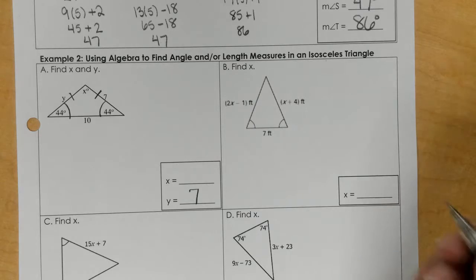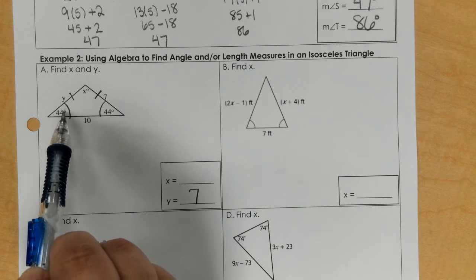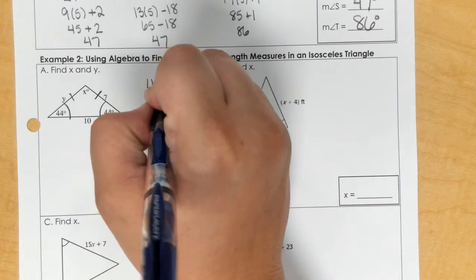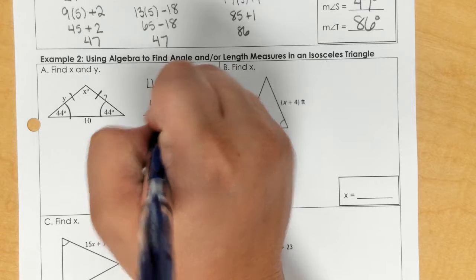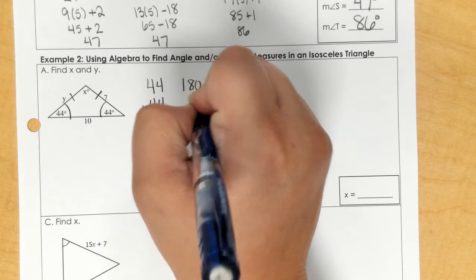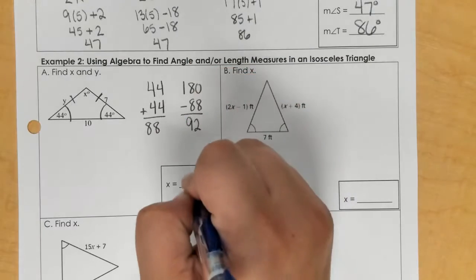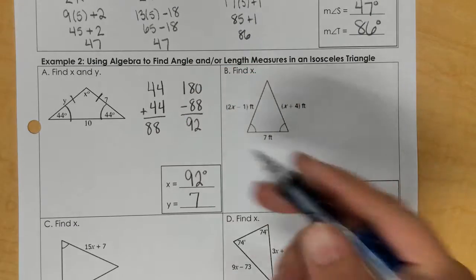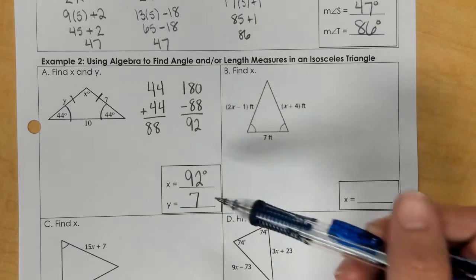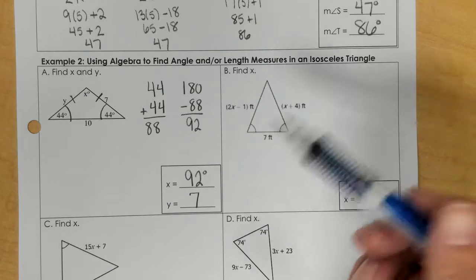Okay? Then, if I want to find x, I'm going to use the fact that I have to add up the 44s and then subtract that from 180. So 44 plus 44 is 88. And if I subtract that from 180, we would get 92 degrees. Please note, I put 92 degrees on the 92 because it's your angle measurement. 7 doesn't have a measurement, so really it's just like units.